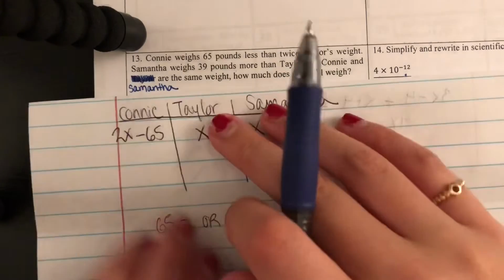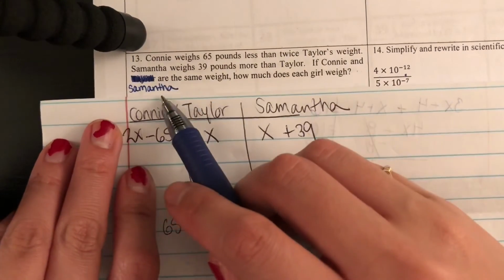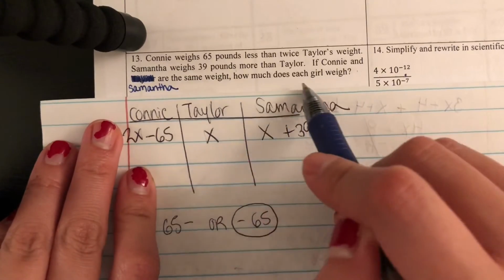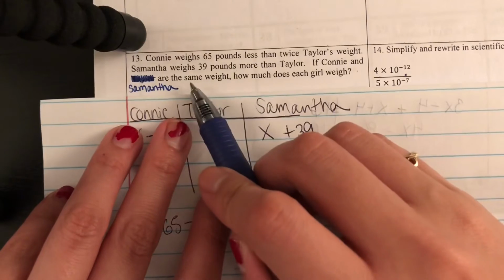I'm sorry, I realized a mistake. I'll correct this on your worksheet. We're going to change that to: if Connie and Samantha are the same weight, how much does each girl weigh? So I corrected that on your worksheet. The key word here is "the same."